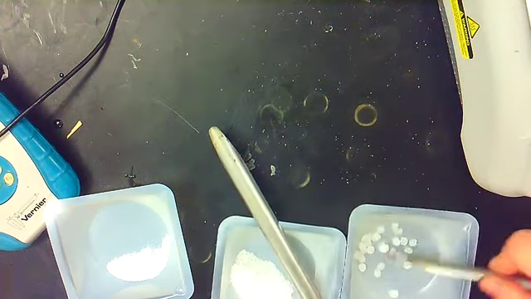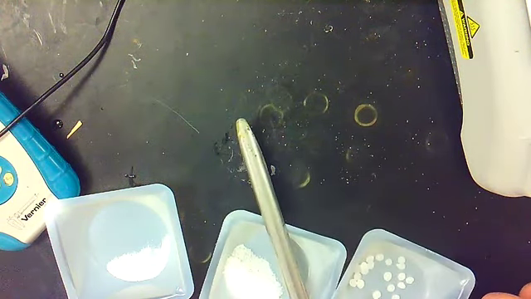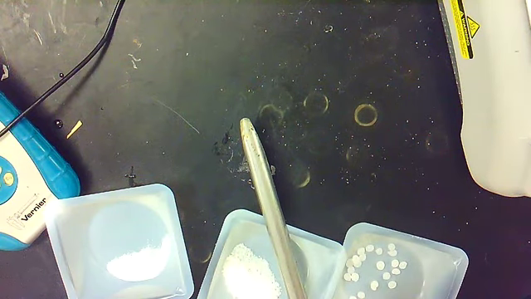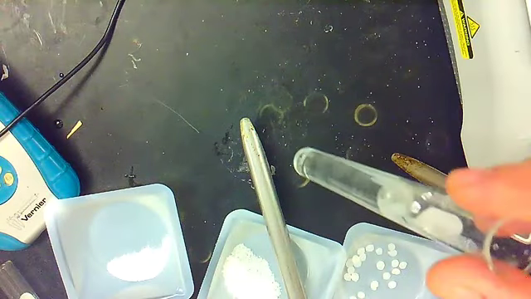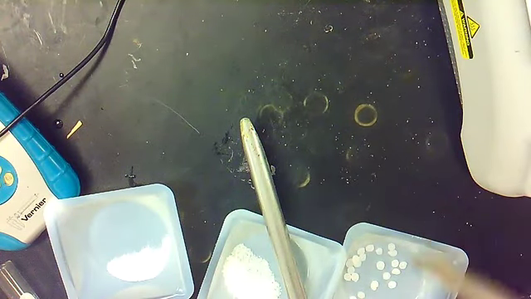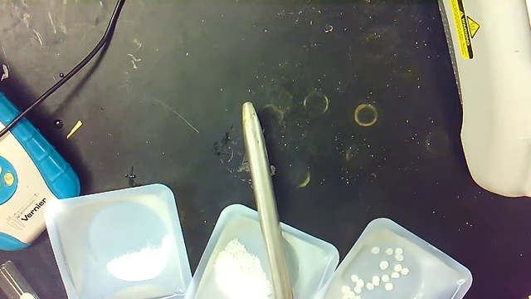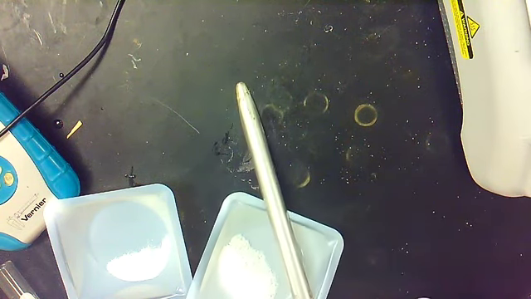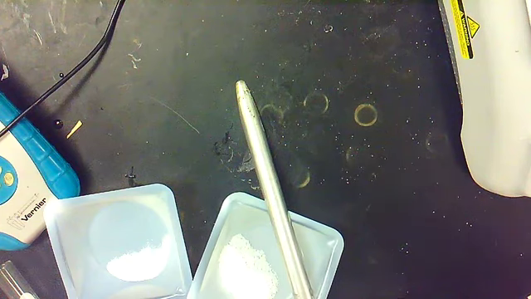Alright, and then lastly is going to be my pebbles. Okay, I only need 1 or 2 of these because they're big. Oh, that's an empty test tube. Here's my filled test tube. Let me do that again. 1, 2, 3.